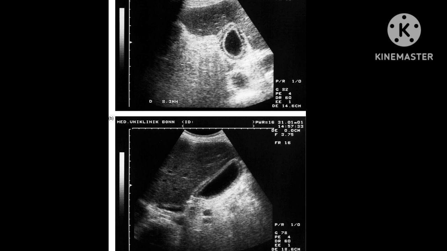If a slide shows sandwich appearance of the gallbladder wall without any gallstone inside it, then before labeling it as acalculous cholecystitis, always exclude that it is not due to reactive increase in gallbladder wall thickness.